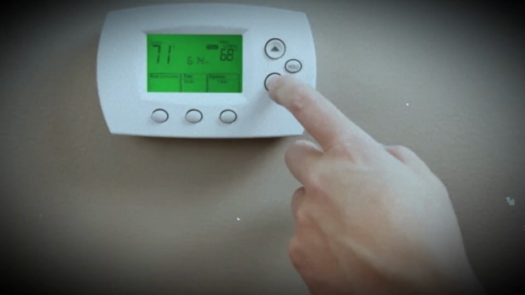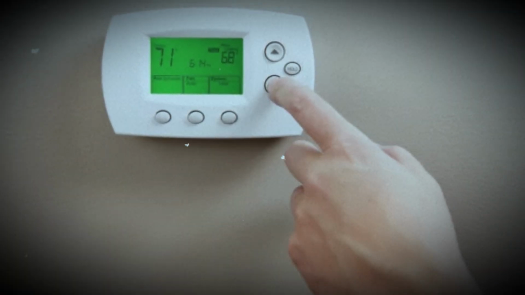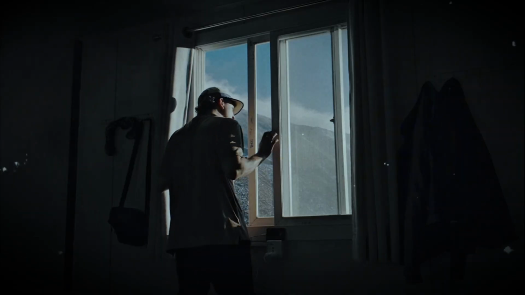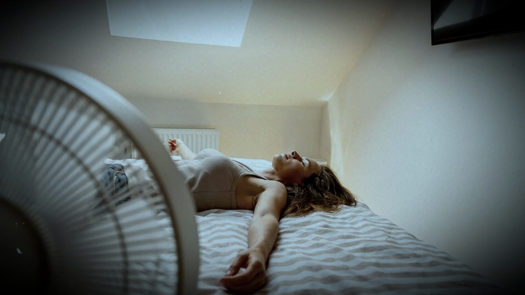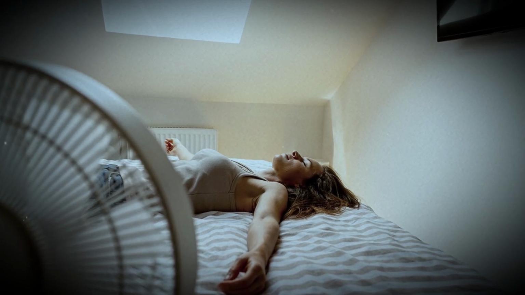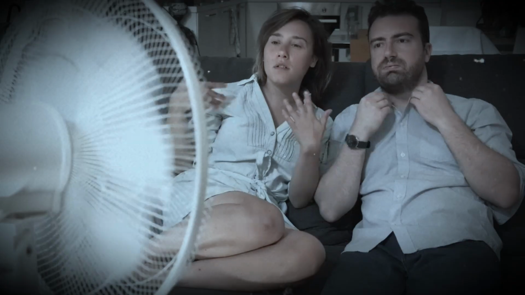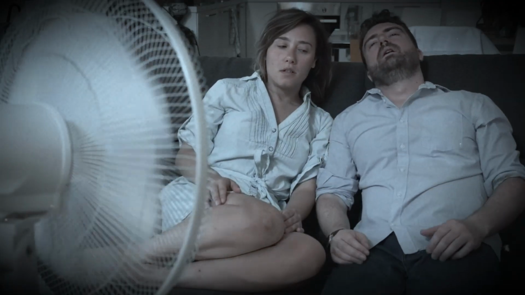The room does not have a breeze. It has an opening. Those are not the same thing. Most homeowners have been trained to think of ventilation as a window problem. If the room feels hot, open the window. If it still feels hot, lower the thermostat. If that does not work, blame the air conditioner.